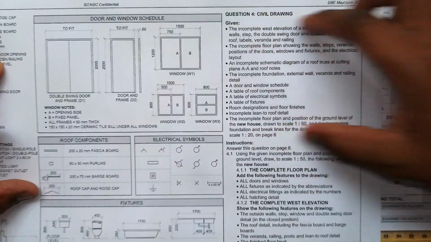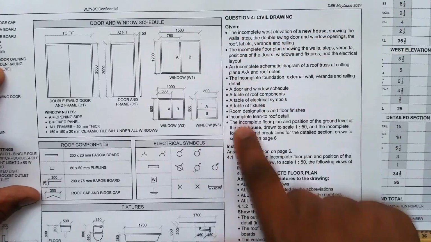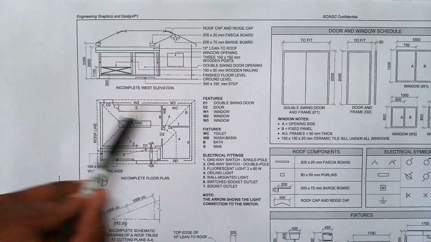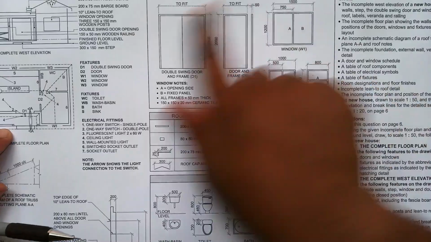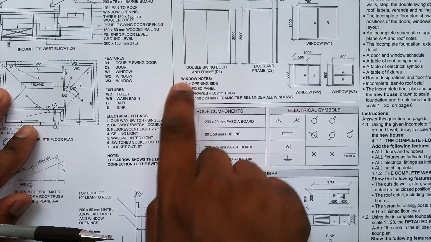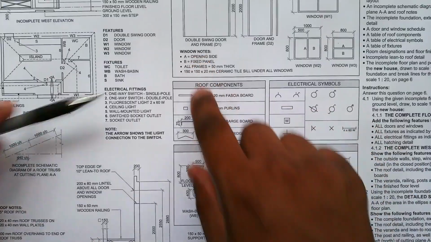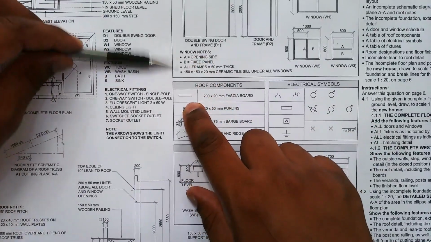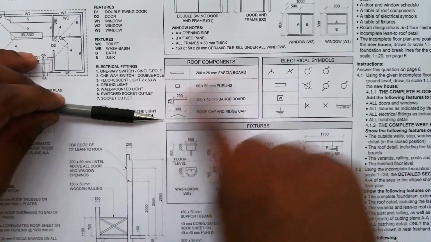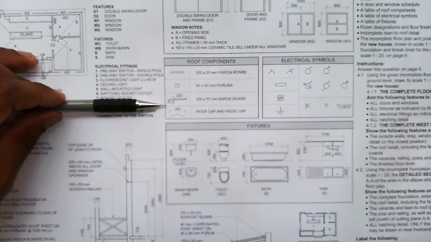I'll skip this section because this is what is given to us. As you can see, we are given the incomplete west elevation and the incomplete floor plan. We have the door and window schedules with dimensions, and the window notes. It's very important for you to note these given points. Then we have the roof components, the fascia boards and roof caps.